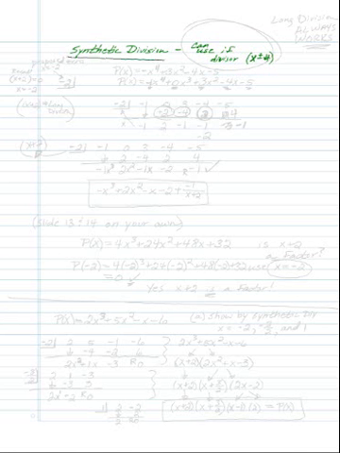So here's the way it works. Using synthetic division, I will always take what x is actually equal to. So in this situation, we have -2.